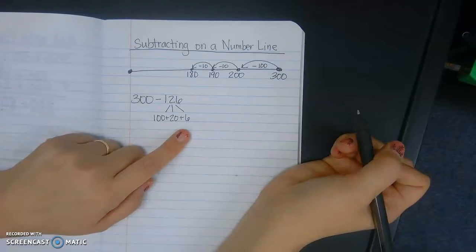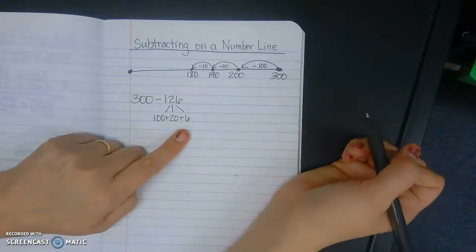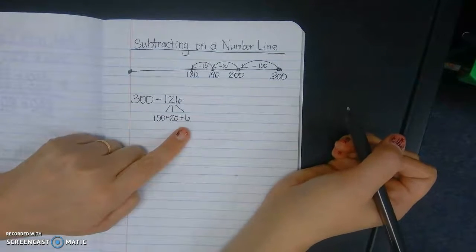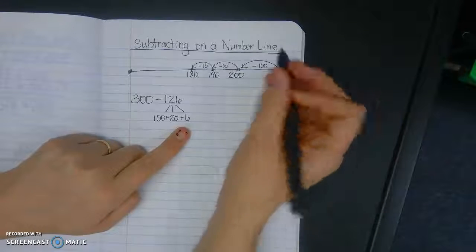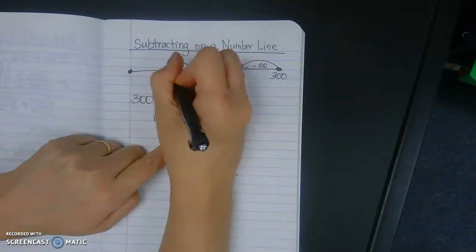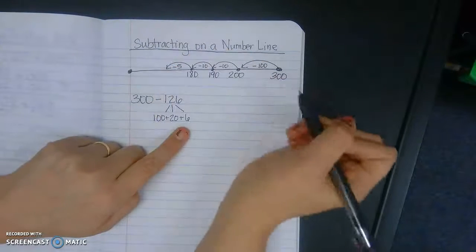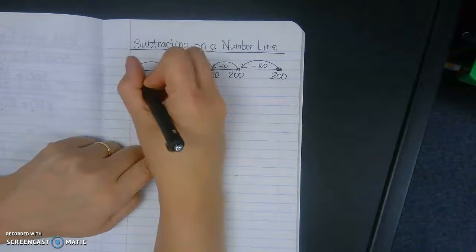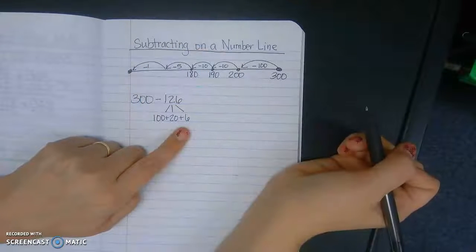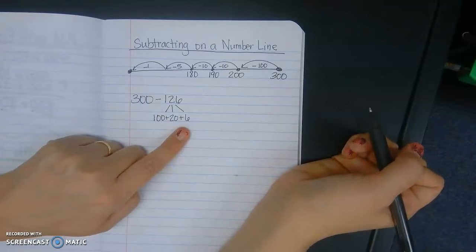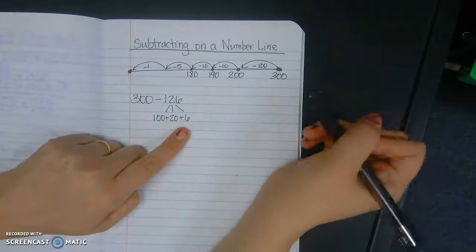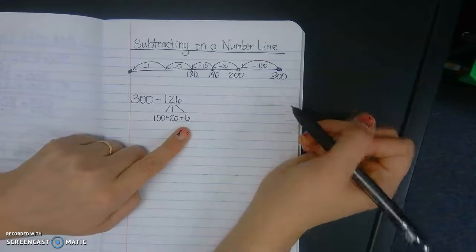Okay? Now I need to subtract 6. I probably wouldn't do the whole 6. You could even go one at a time. I would probably break this up so that I'm subtracting 5, and then I would subtract 1 more. But if you feel comfortable doing the whole 6, you can. That's the good thing about number lines. You can break it apart how you want.